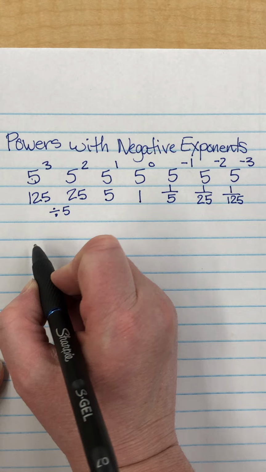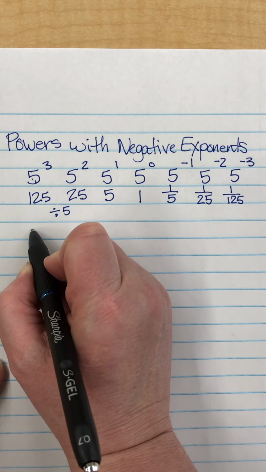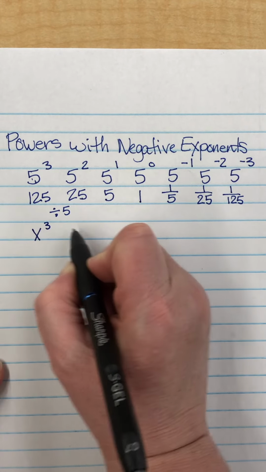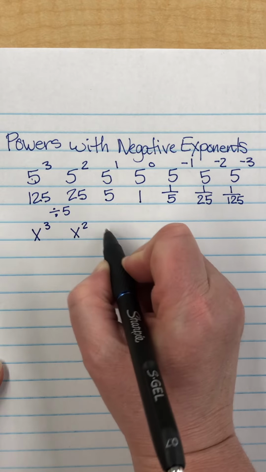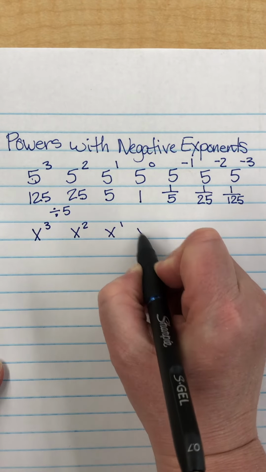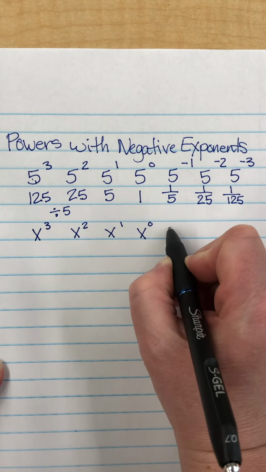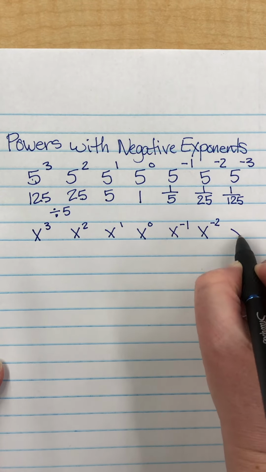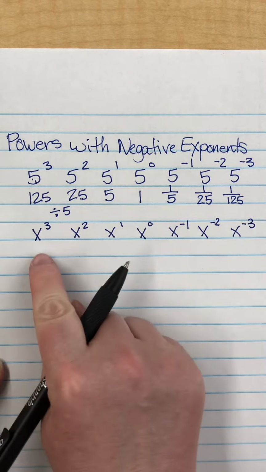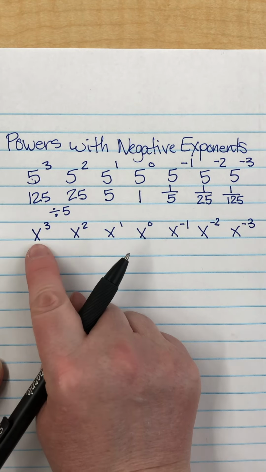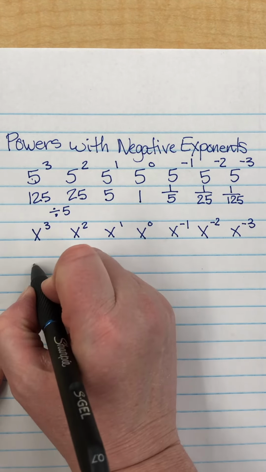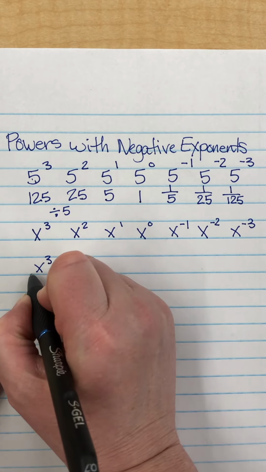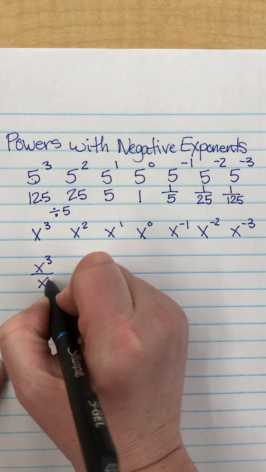When we are doing something like x cubed, x squared, x to the first power, x to the 0 power, x to the -1, x to the -2, and x to the -3, it's the same concept. The base in here is an x. So we would take x cubed and divide it by the base of x.